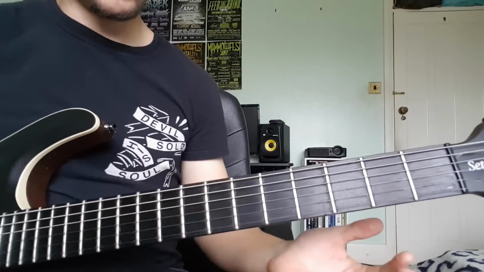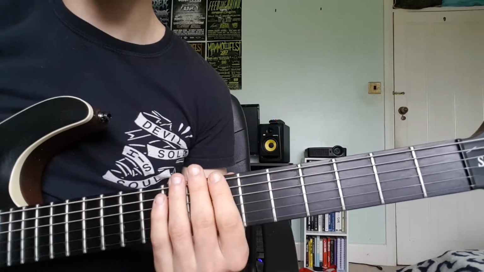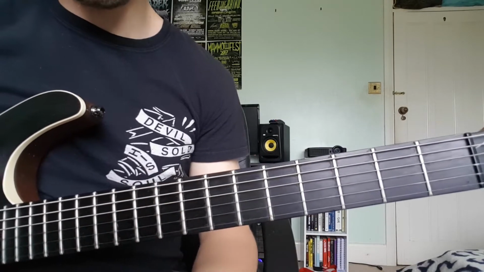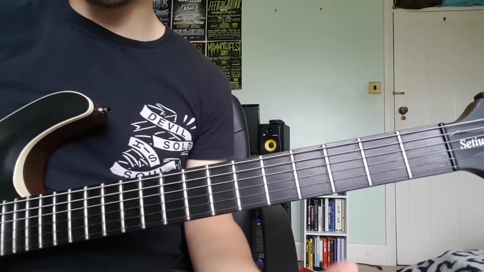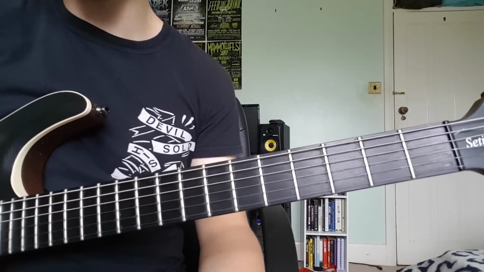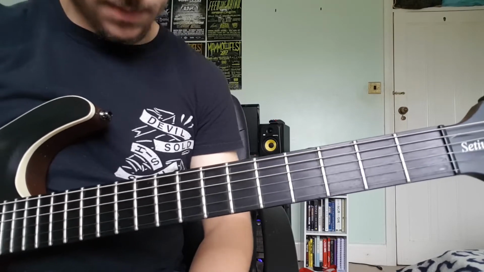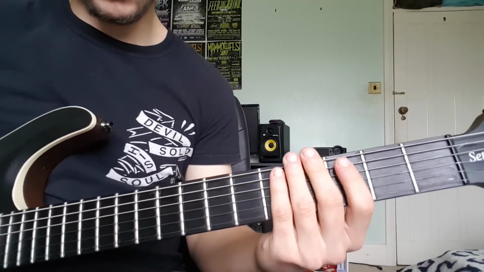Obviously when we play some of these larger intervals, we're not always going to be playing them on the same string, so sometimes they appear on different strings, especially when you're playing scales. So let's take a look at where we can play these different intervals. Let's start from the major third.